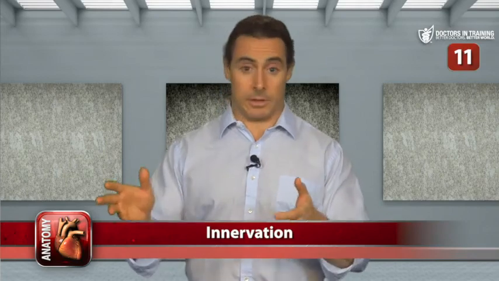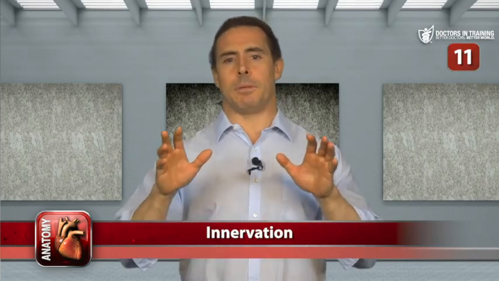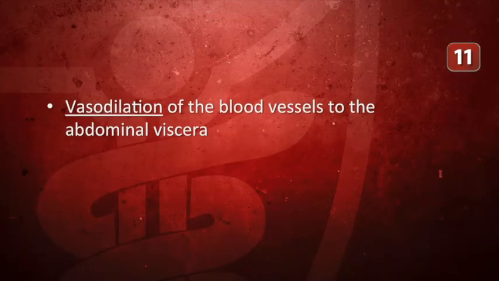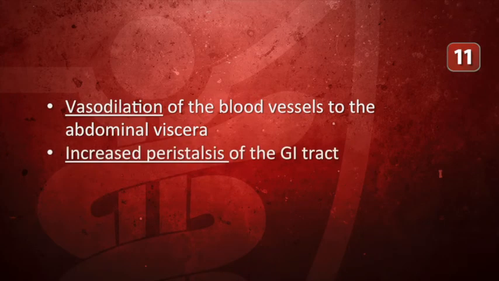Parasympathetic innervation, on the other hand, dominates when the body is at rest, resulting in vasodilation of the blood vessels to the viscera and an increase in peristaltic contractions of the smooth muscle of the gut.